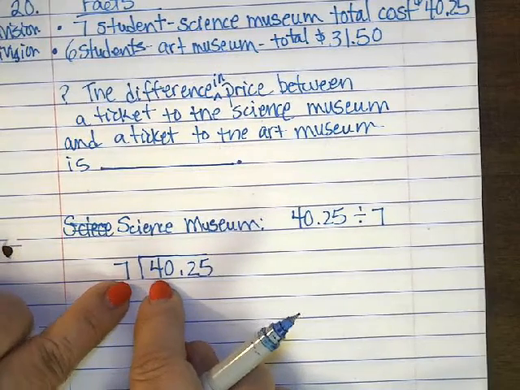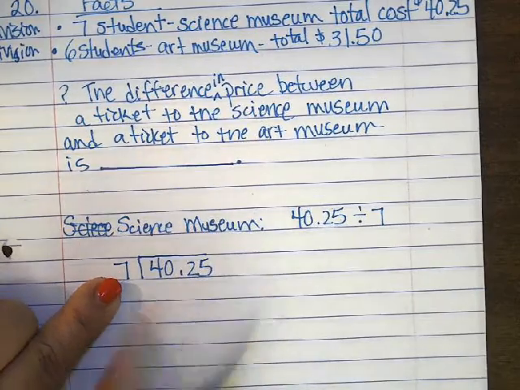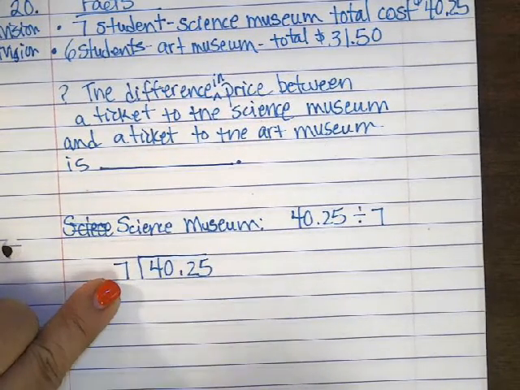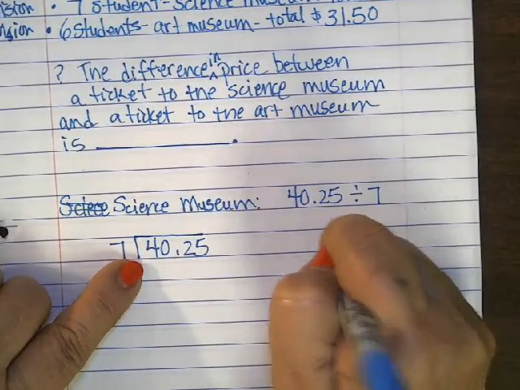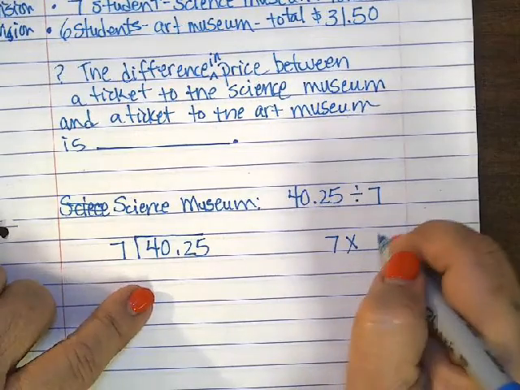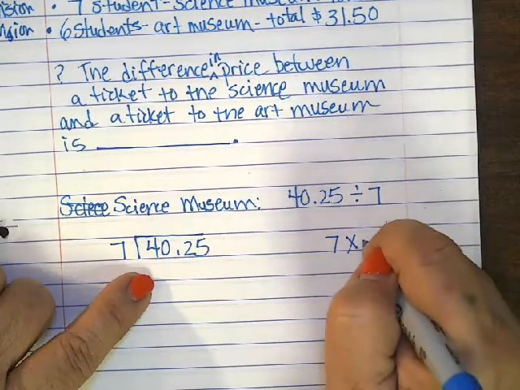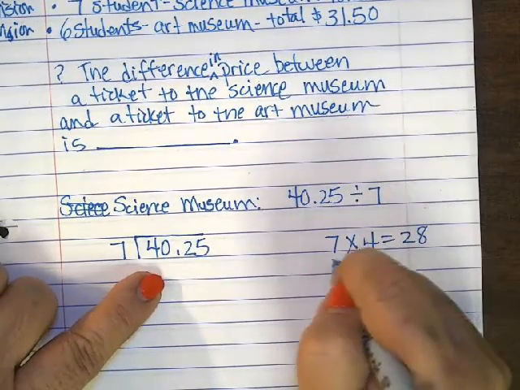Okay, I have 10 fours. Can't do anything with it because that can't be divided equally into the 7 groups, or fair share. I'm going to come over here and it's like, well, let's see, how close? Well, I know that 7 times 4 equals 28. Can I keep growing? Yep.